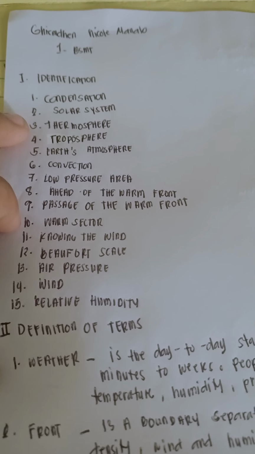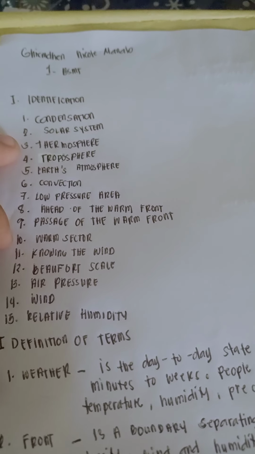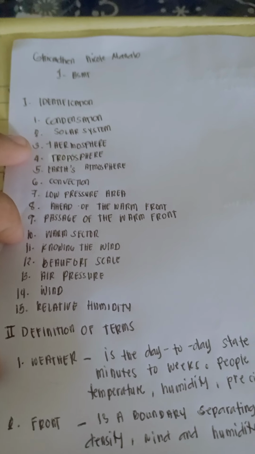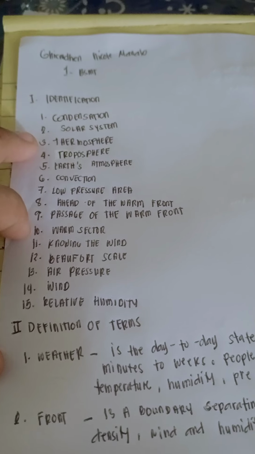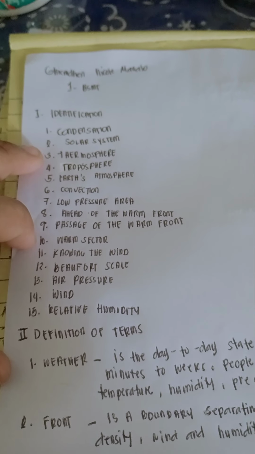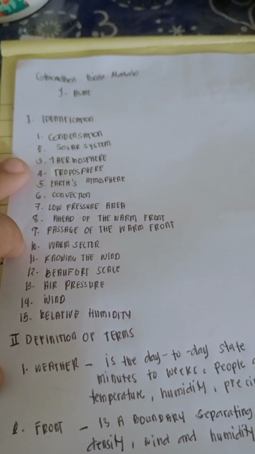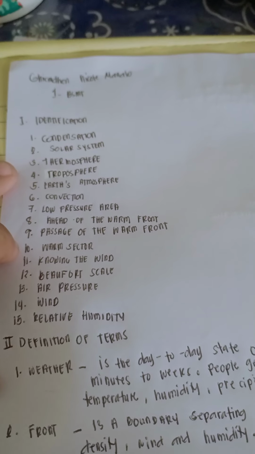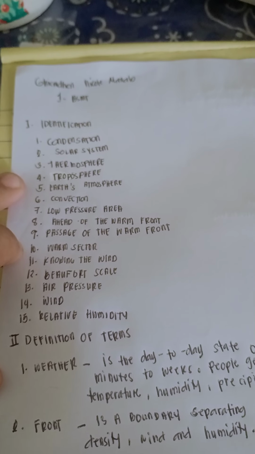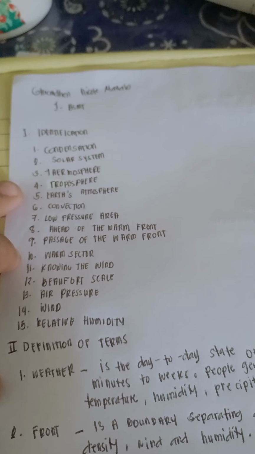Number 3, because there are relatively few molecules and atoms in this layer of the atmosphere, even absorbing a small amount of solar energy can significantly increase the air temperature, making this the hottest layer in the atmosphere. What is the layer in the atmosphere? We have thermosphere.